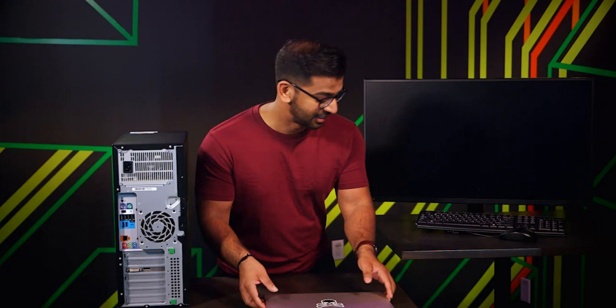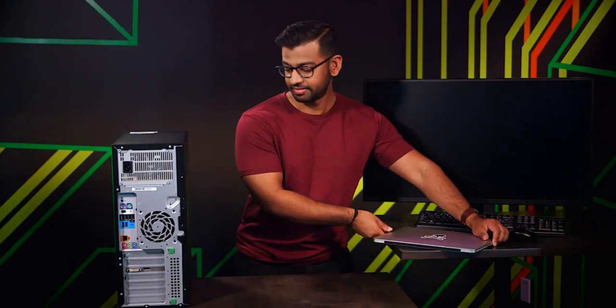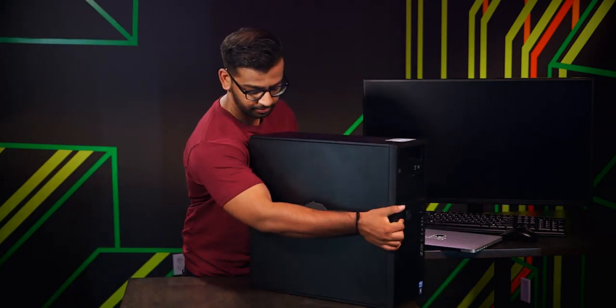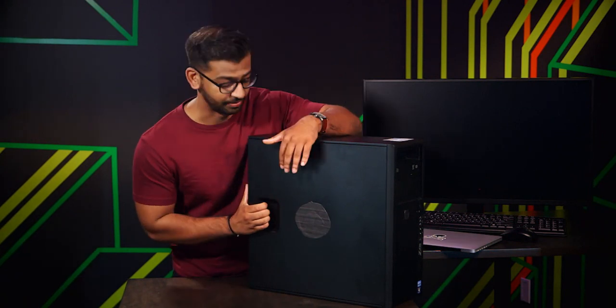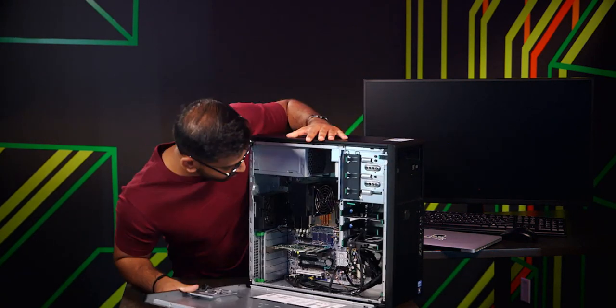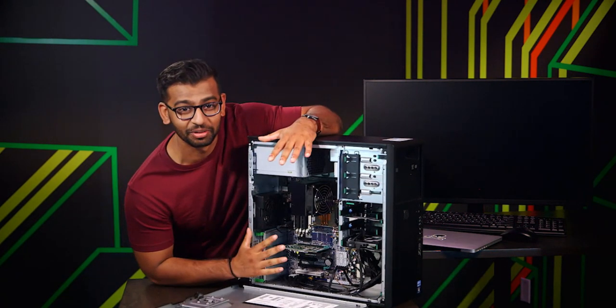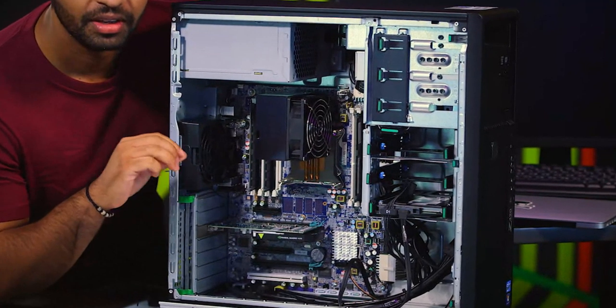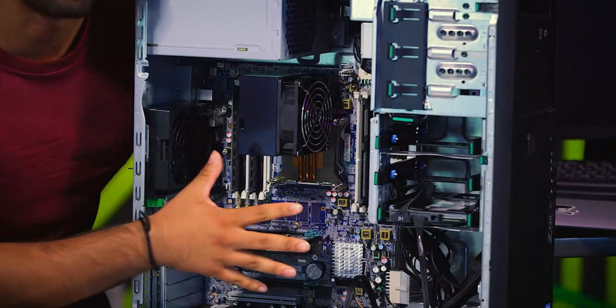Let me first clean up my desk. Get ready for it. Whoa, it looks pretty complicated, but that's okay. We'll take you through it. Let's start with a quick tour. Then we'll dive deeper into each of these parts in the next lesson.